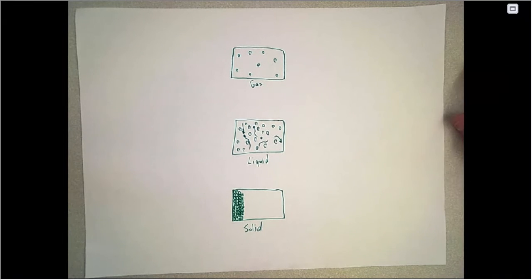All right, so let's talk about phase changes. We know some very common phase changes that we experience every single day. There's a few that maybe are not as common, and we'll talk about those.